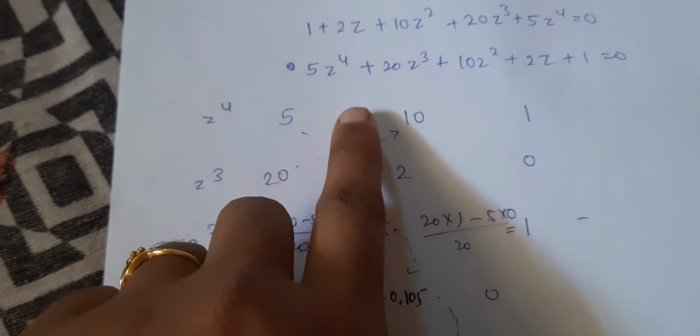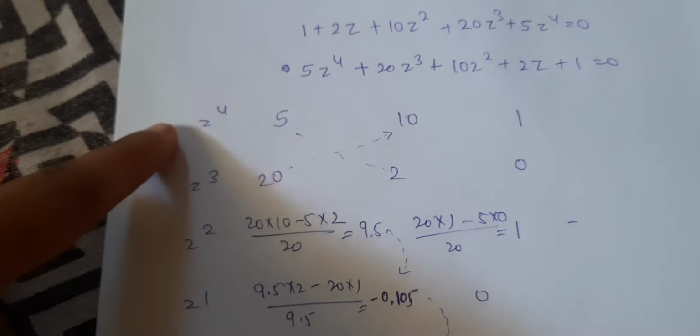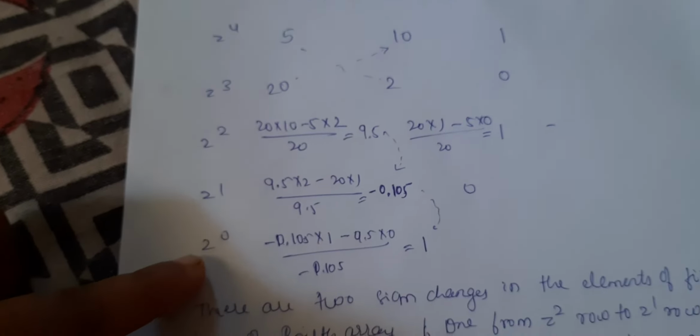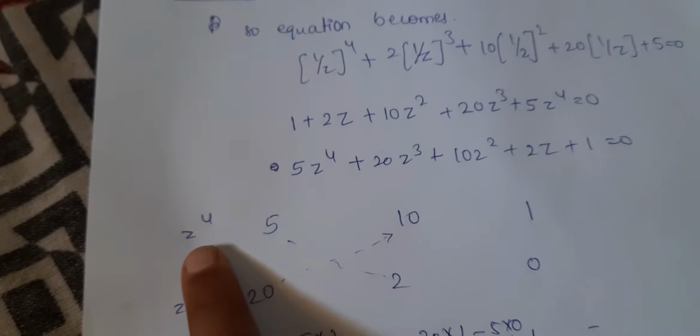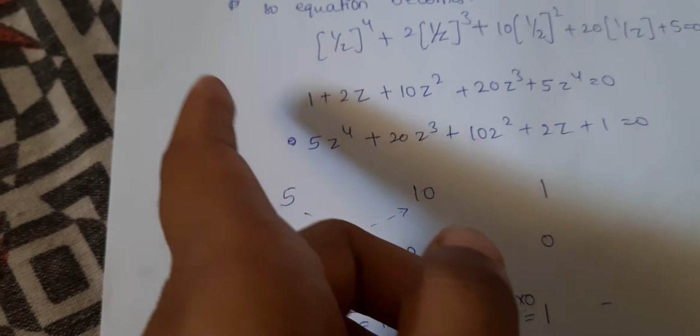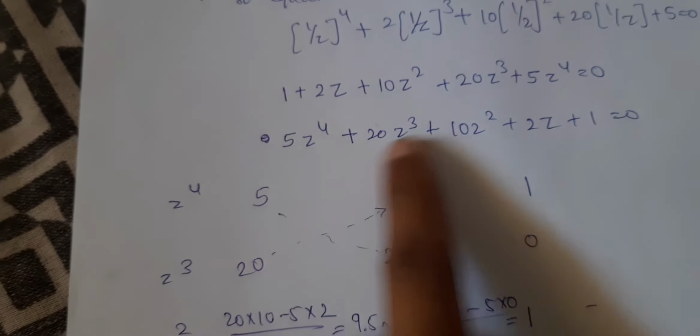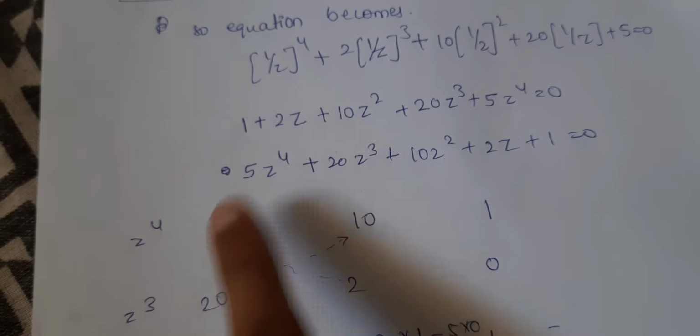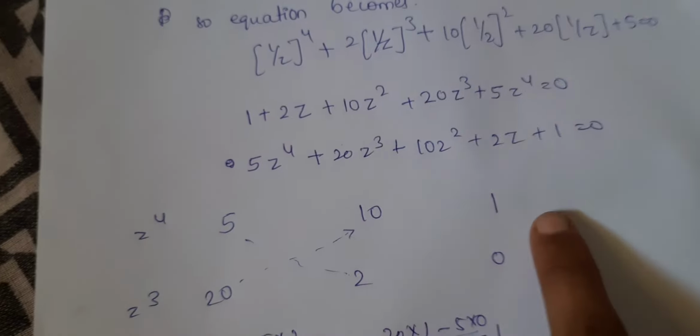It has to start from z raised to 4. The next rows of the Routh array are z raised to 3, z square, z raised to 1 and z raised to 0. In the z raised to 4 row we keep the first, third and last elements: 5, 10 and 1 as it is.